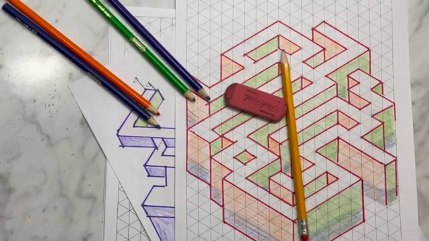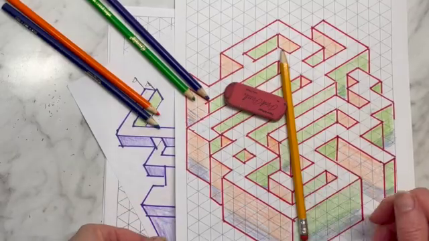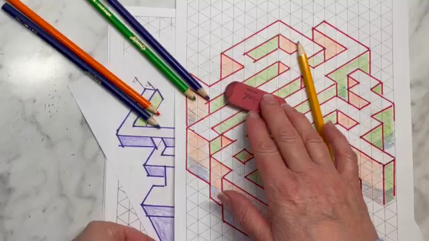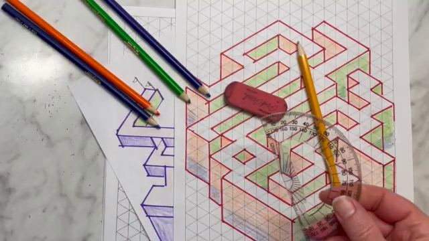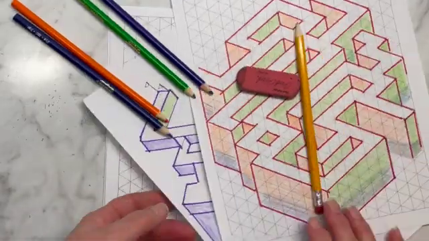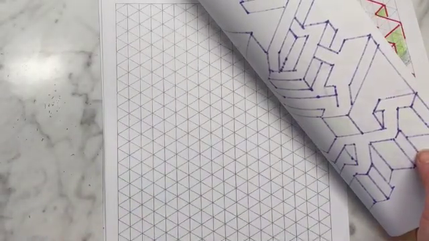In this instructional video, we're going to take a look at how to draw a basic isometric maze. Now, what we're going to need are some basic tools. We will need a pencil, an eraser, some colored pencils, some way to draw straight lines, whether we use a protractor or a small ruler, and of course, we're going to need some isometric paper. This time, we're going to use a little larger grid.